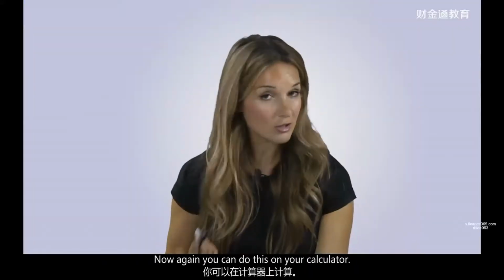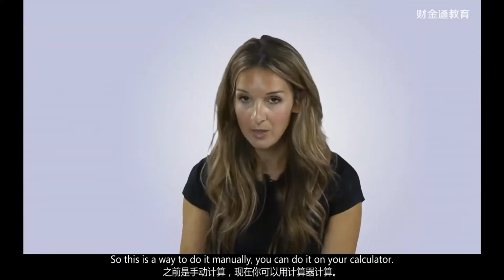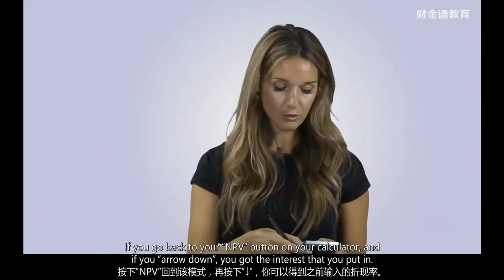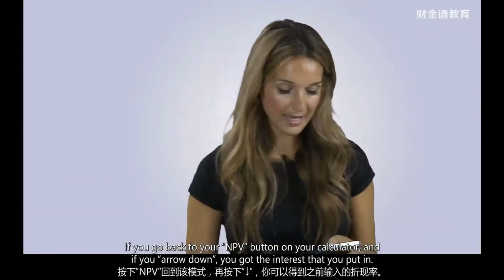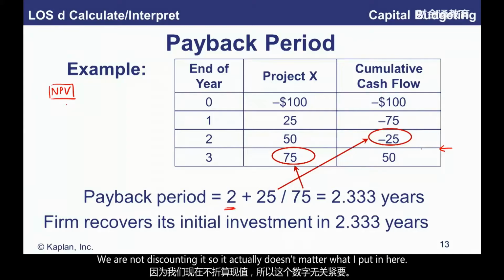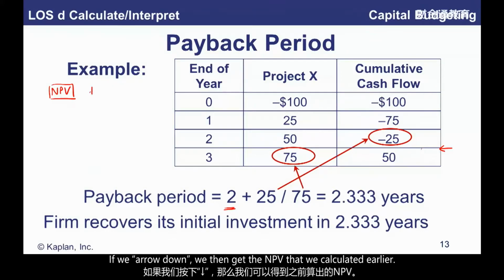Now again, this is a way to do it manually. You can do it on your calculator. If you go back to your NPV button on your calculator, and if you arrow down, you've got the interest that you've put in. Well, we're not discounting it, so it actually doesn't matter what I put in here. If we arrow down, we then get the NPV that we calculated earlier.